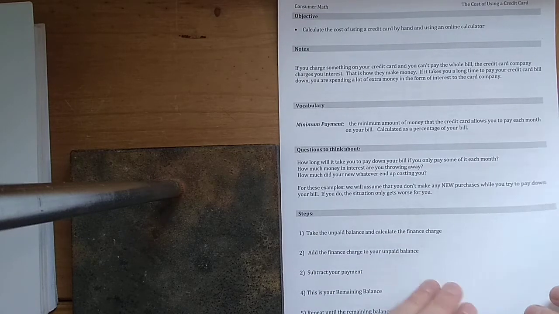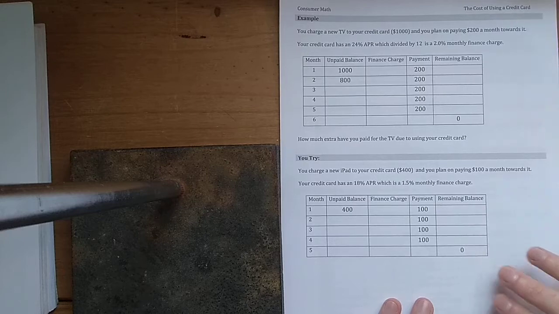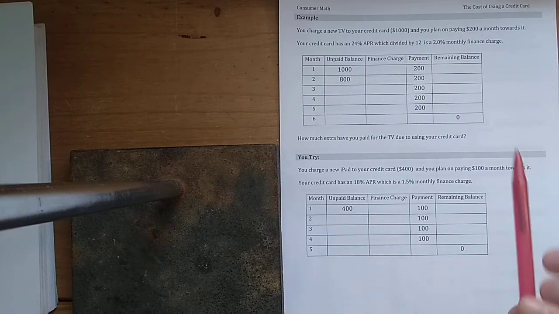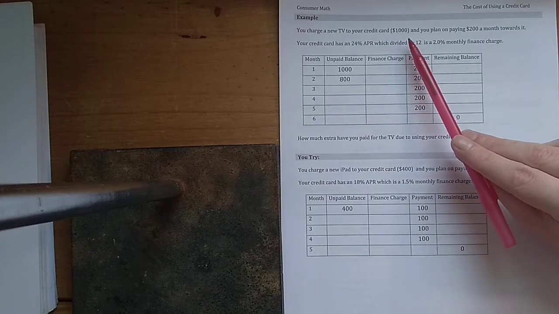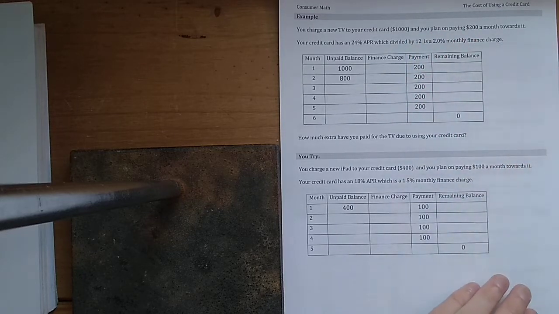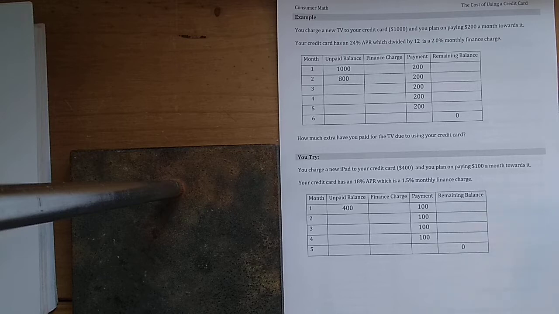Okay? So this first example, we got two of them that we'll see today. You charge a new TV to your credit card. It's $1,000, and you plan on paying $200 a month towards it. So some simple math shows me that I should have this paid off in 5 months. Easy. Well, it doesn't quite work like that because of the extra money you have to pay due to interest.